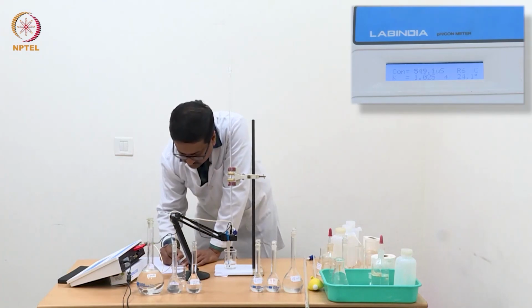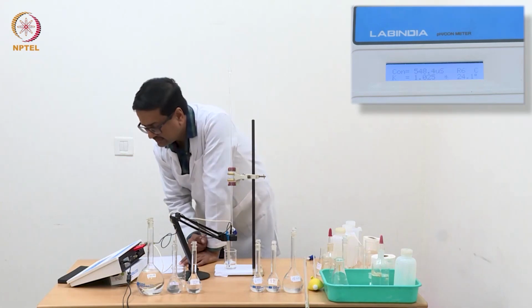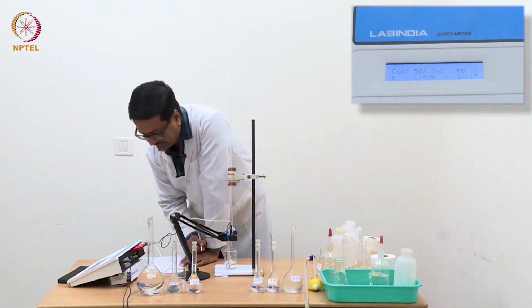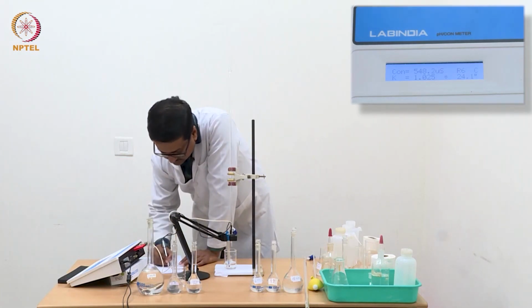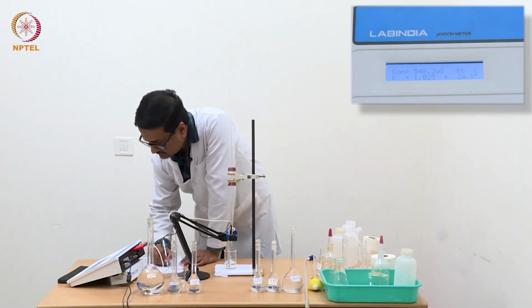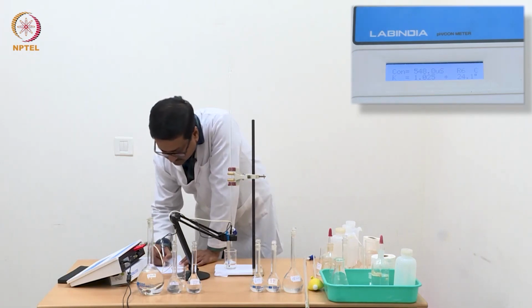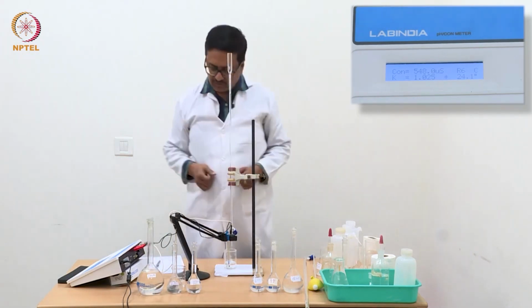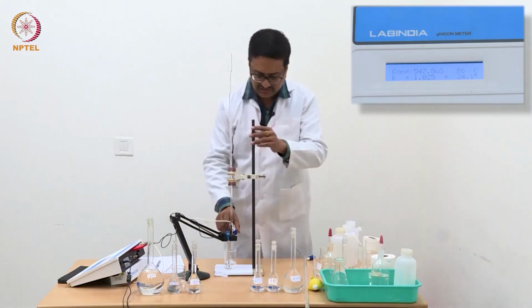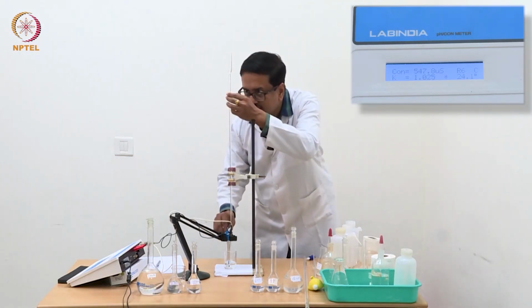Now we have reached 0.24 ml and the conductance is 548.2. So again another about 40 microsiemens decrease in conductance.